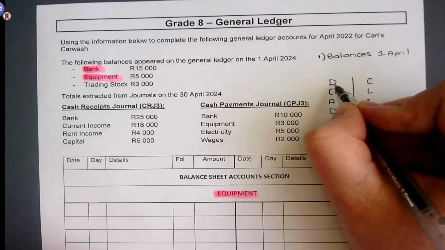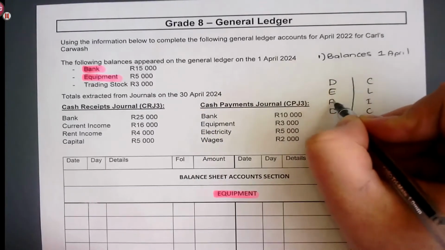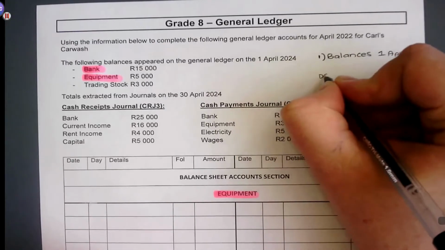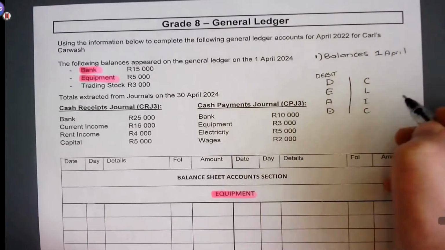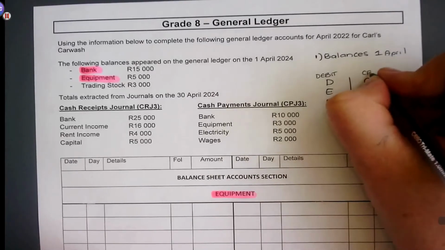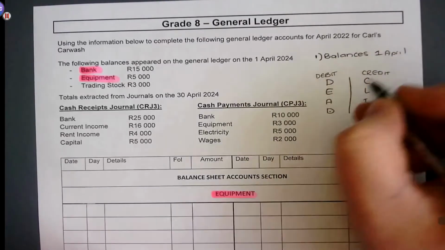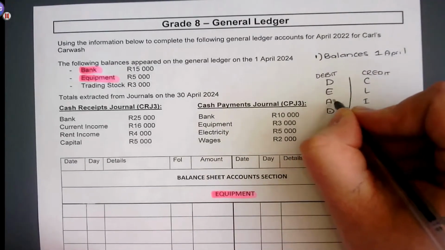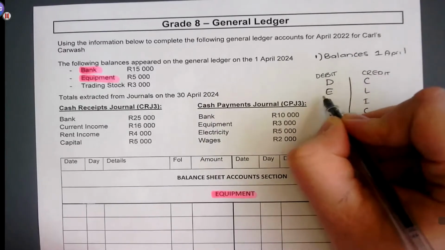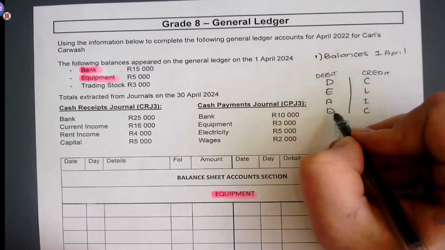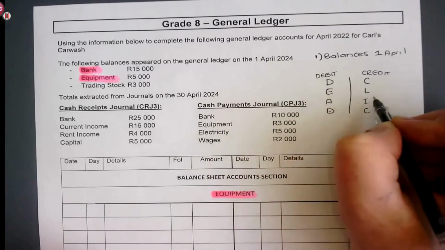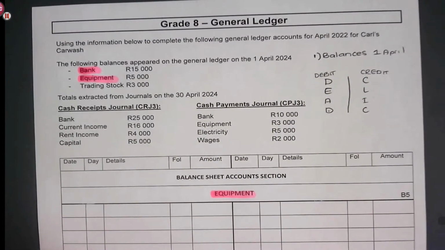All it does is tell me that these four things increase on the debit side, and these four things increase on the credit side. Like an asset, for example, bank. If your asset is increasing, I'm going to write it on the debit side. If your asset is decreasing, I'm going to write it on the credit side.